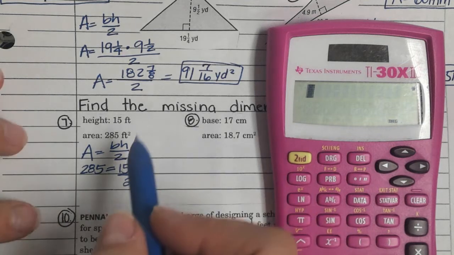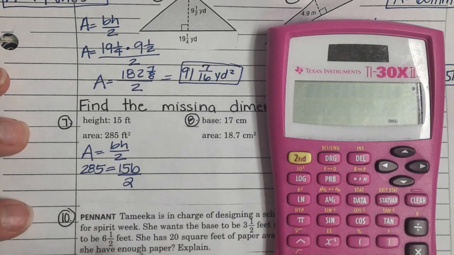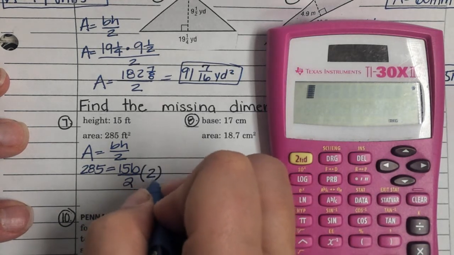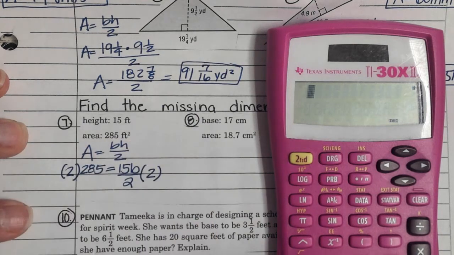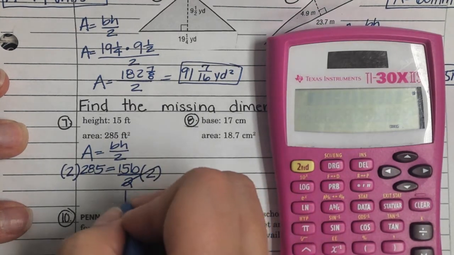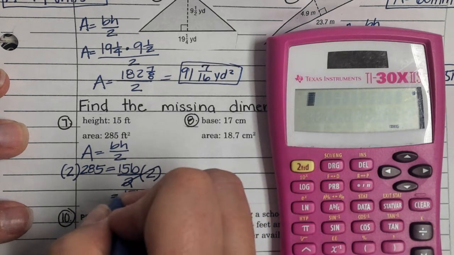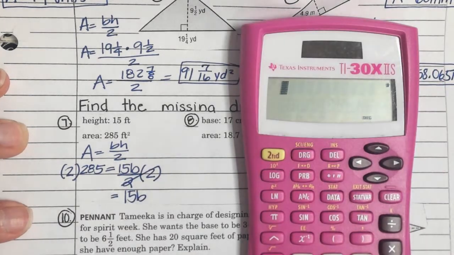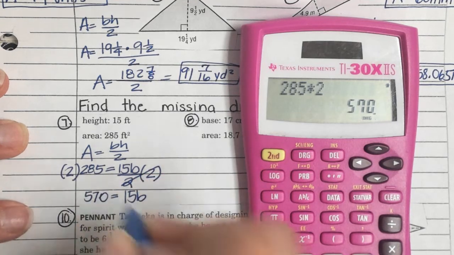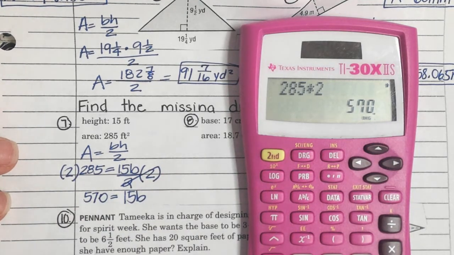Okay? The first thing I have is division over here. How do I undo division? Okay, so I'm going to multiply both sides by 2. This cancels out, and that leaves 15b over here. And what is 285 times 2? Gives us 570.